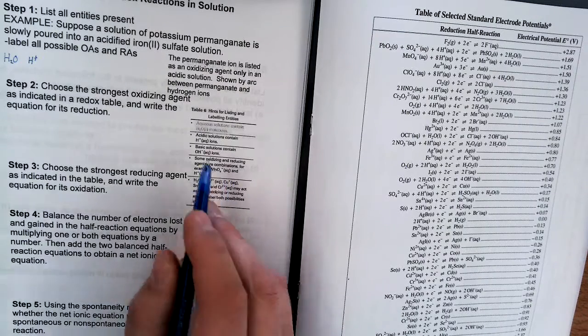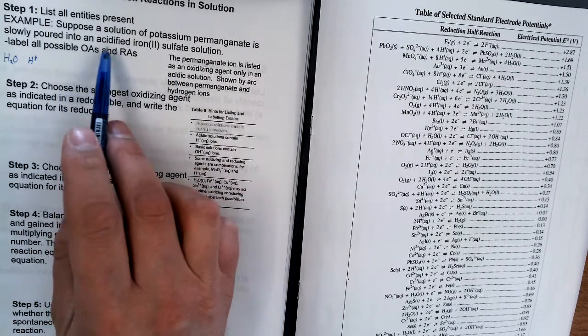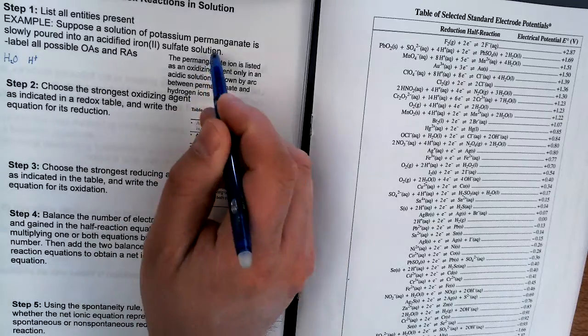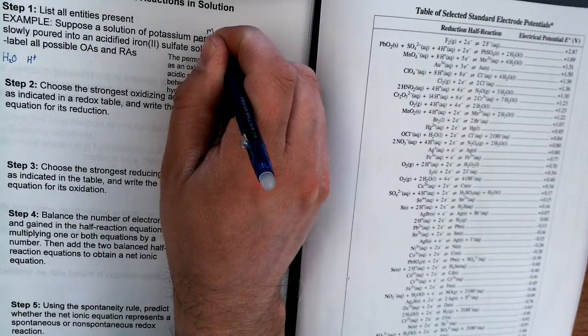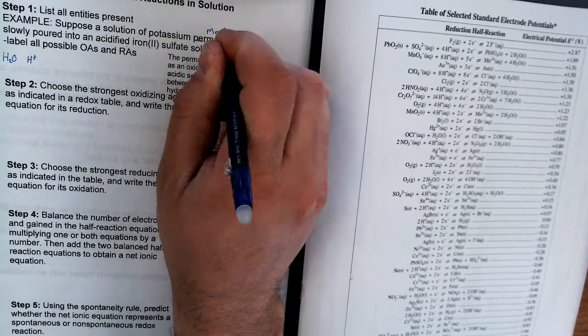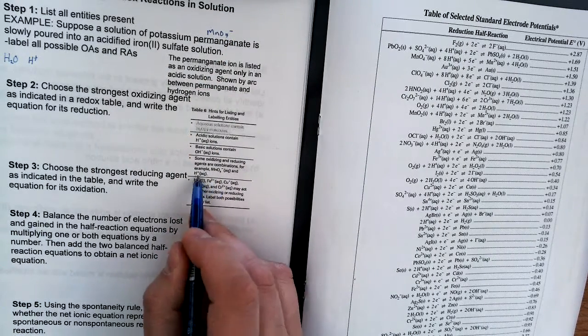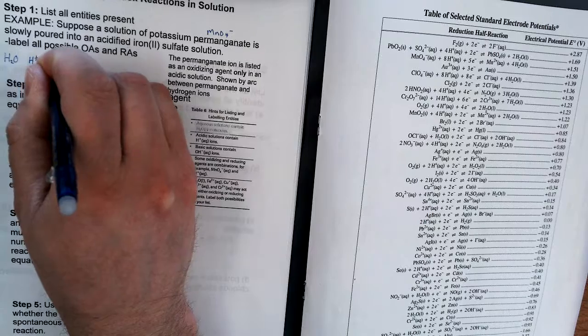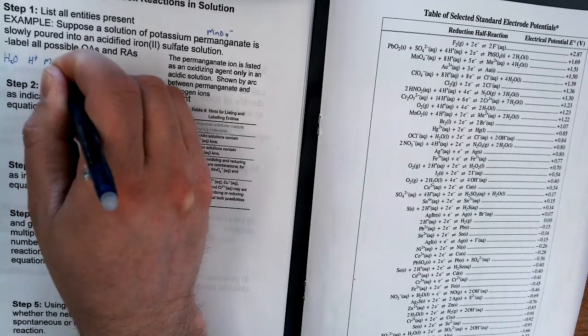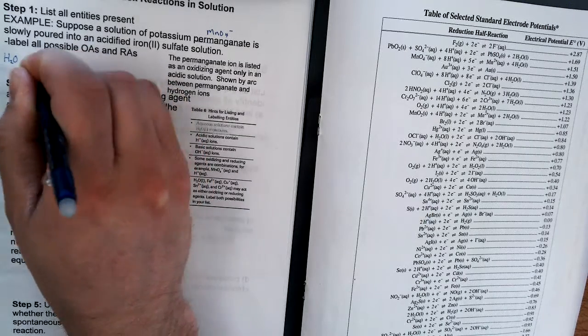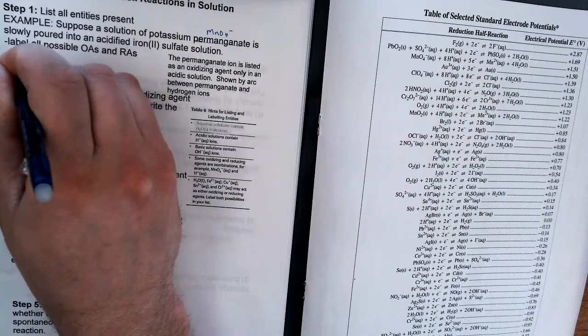In this case we have permanganate, which is MnO4. If we have MnO4 and H plus there, they go together, so we'll write that next, MnO4 minus. These are all aqueous. Well, water is a liquid.